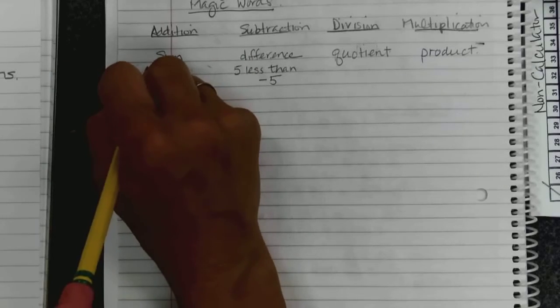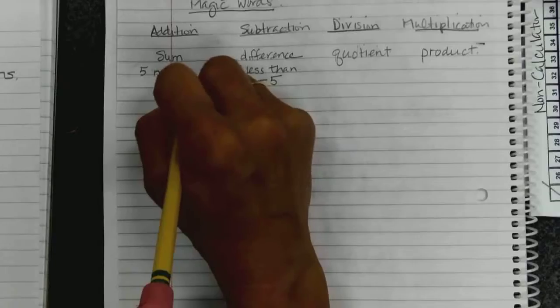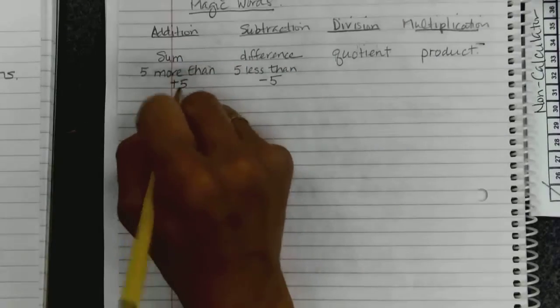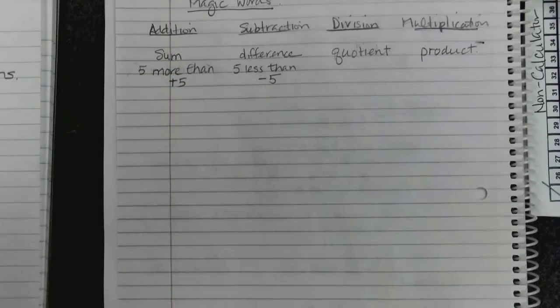More than. Addition. So here we go. If I say 5 more than, what do you think that looks like? Plus 5. Yes, plus 5. So those two are tricky. If you use the word less than, 5 less than x, then it's x minus 5. 5 more than x would be x plus 5. So don't get those confused. Don't put that first. The number always comes at the end, okay? So there's your more than, less than.